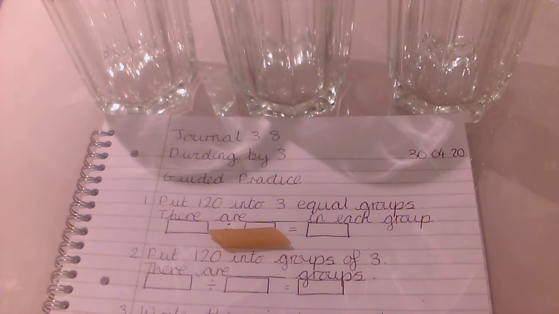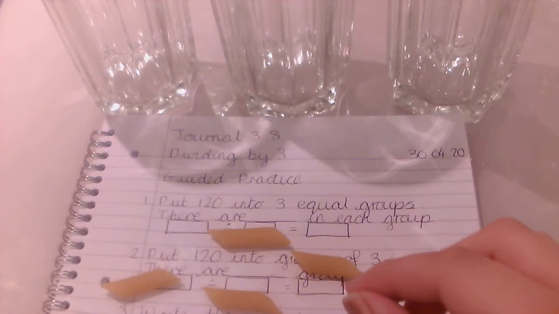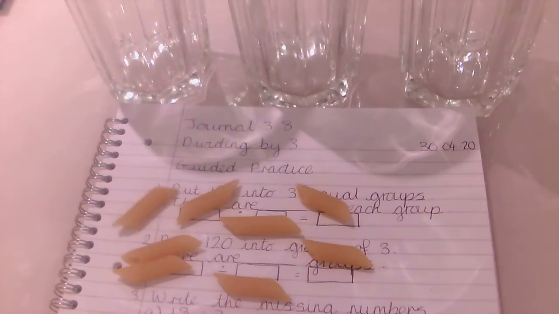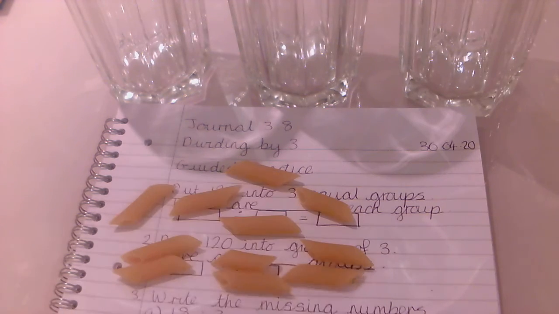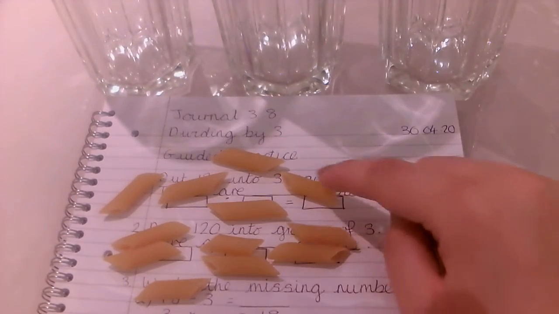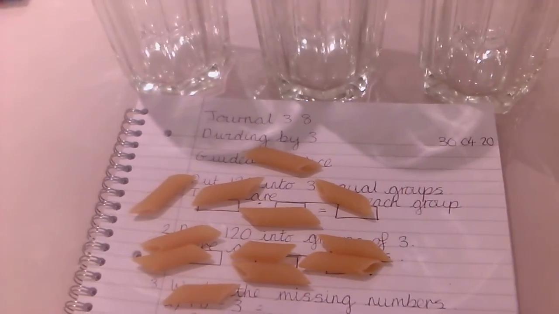Let's count. 10, 20, 30, 40, 50, 60, 70, 80, 90, 100, 110, 120. Okay, how many pastas do we have? 1, 2, 3, 4, 5, 6, 7, 8, 9, 10, 11, 12. Perfect. Now we're going to divide them into 3 equal groups.